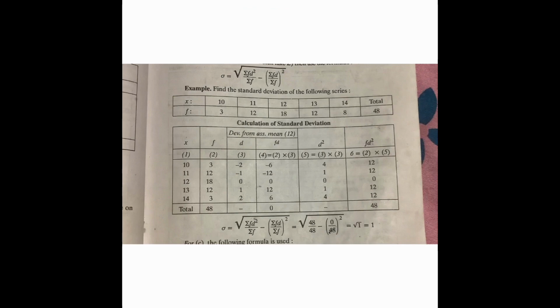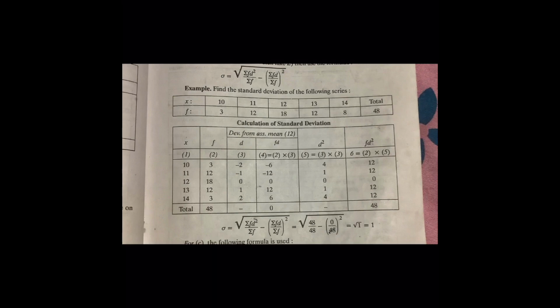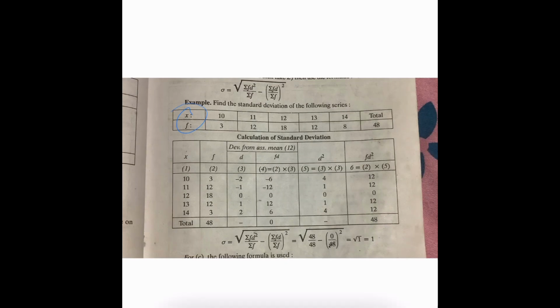Now let us solve one question from standard deviation when your frequency is given. See, frequency as well as x is given. Find the standard deviation of the following series when x is given and frequency is given. From this information you are asked to find out standard deviation.